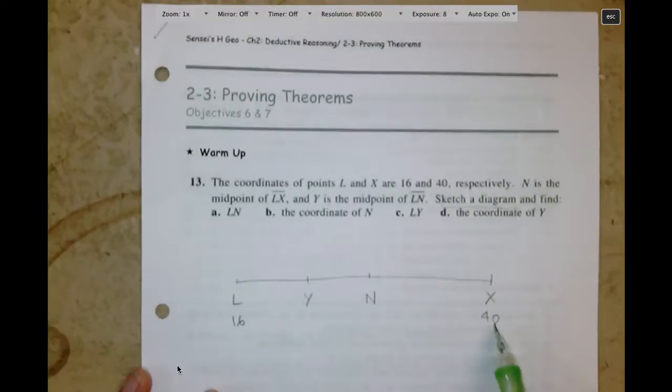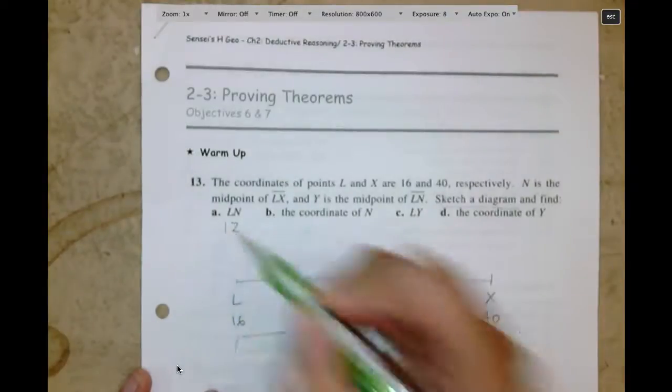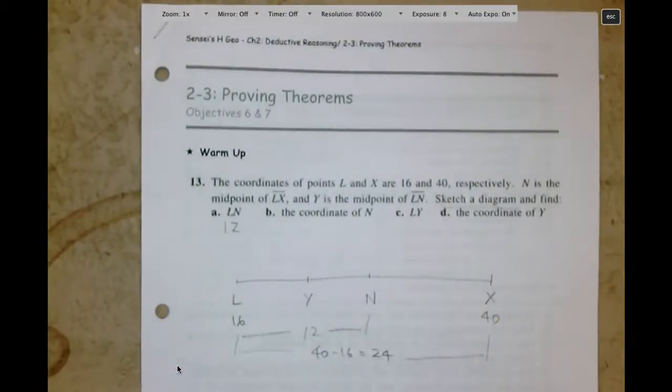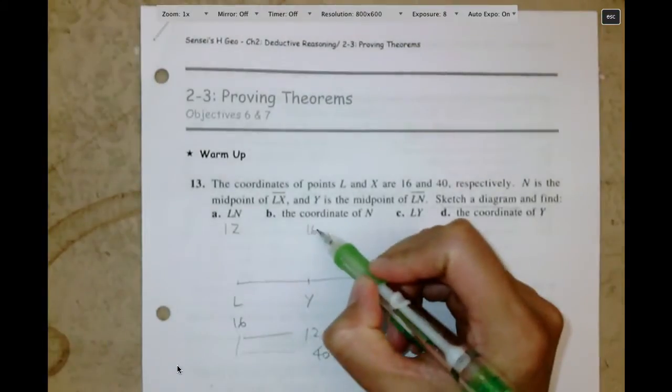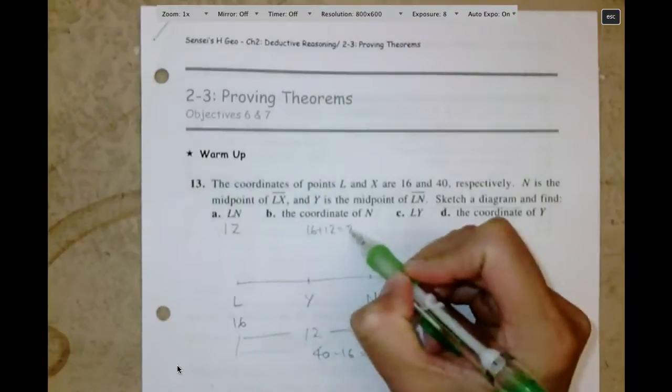Between 16 and 40, the distance is 40 minus 16, so that will be 24. So that's the whole distance. So then this distance is half of that, so that's 12. The coordinate of N would be, this is 16 and the distance is 12, so that would be 16 plus 12, which is 28.